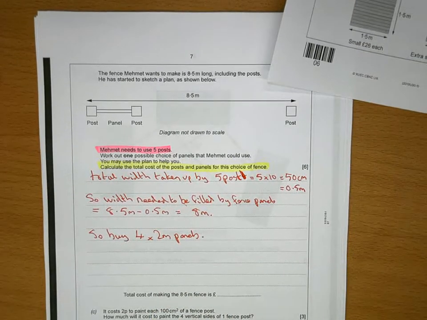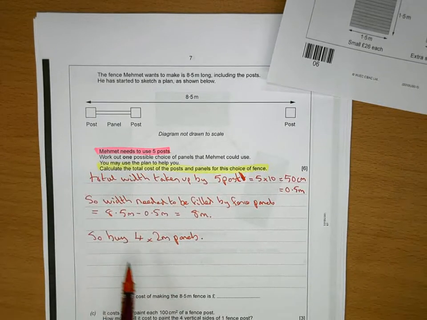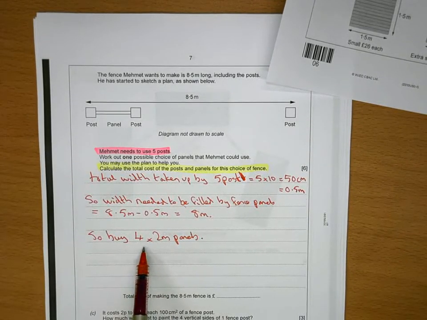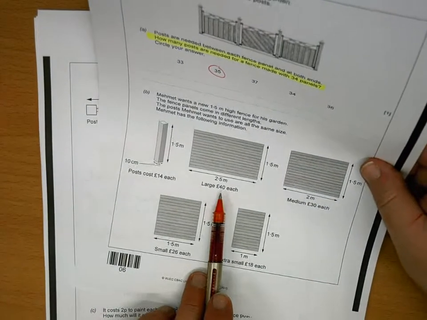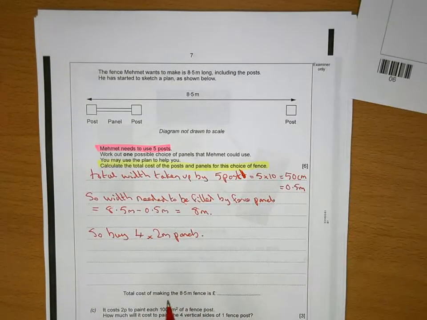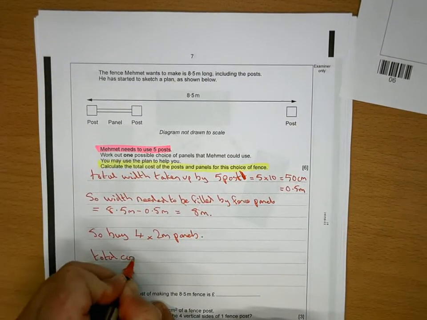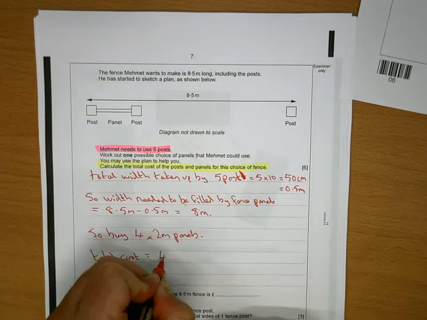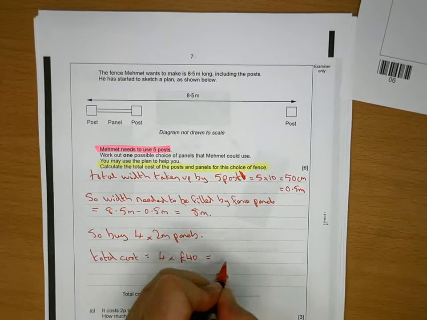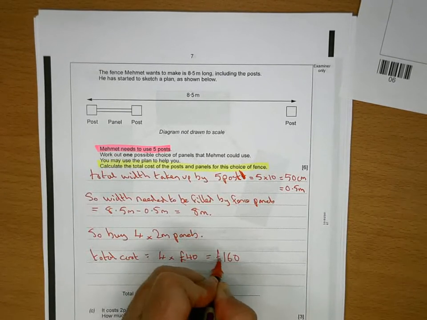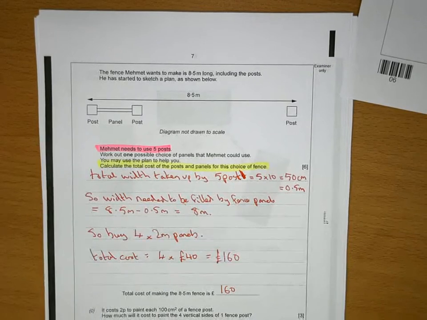Have I answered the question? Calculate the total cost. No. I decided I need to buy 4 of them. So the total cost, each one of those is going to cost me £40. So 4 4s are 16. £160.